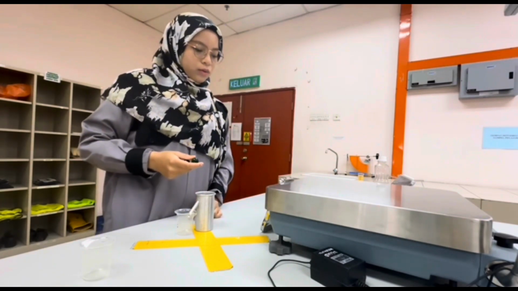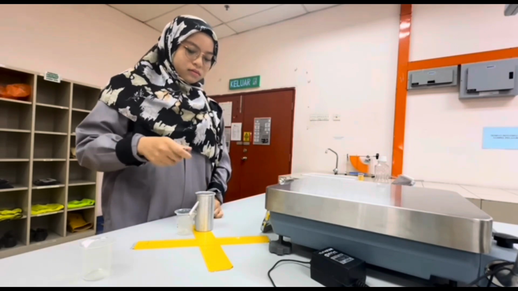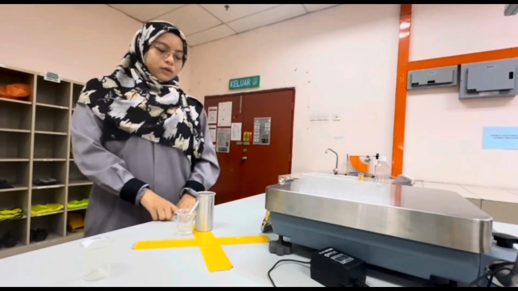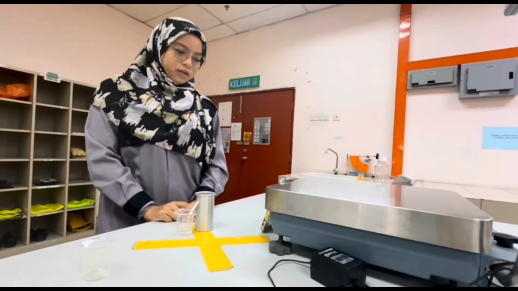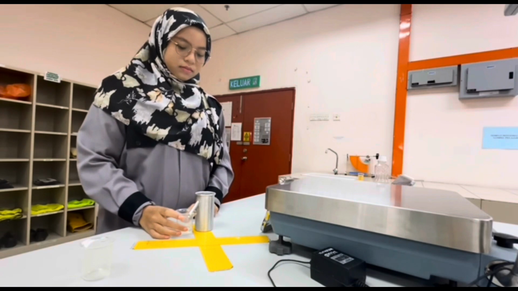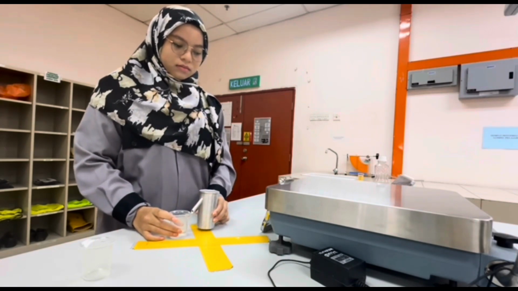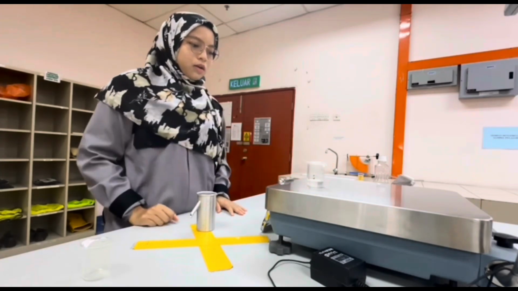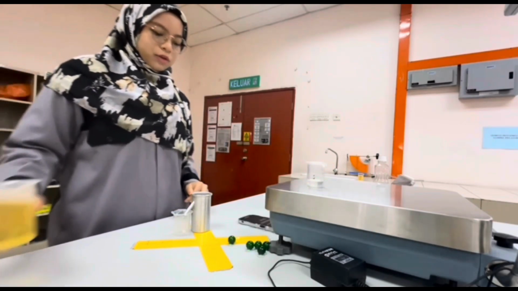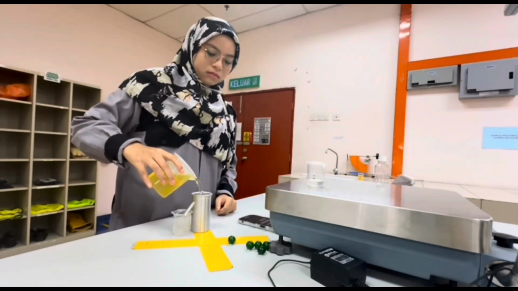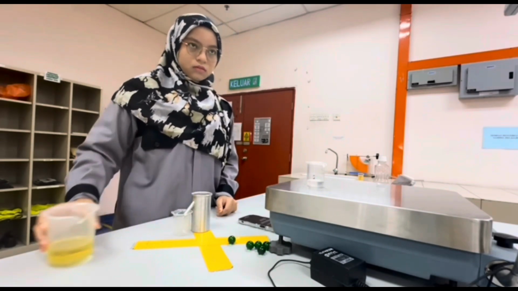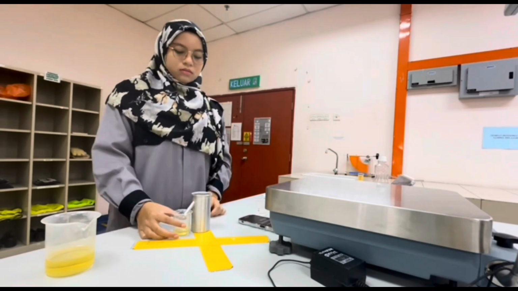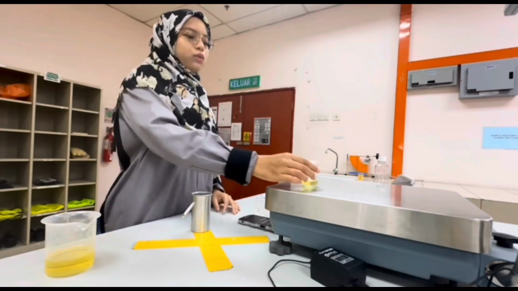Release the marbles one by one. Wait until the water coming out of the Eureka can stops. Then we weigh the 50 ml beaker with the liquid. Repeat this procedure using oil. Release the marbles one by one. Then weigh the liquid in the beaker.